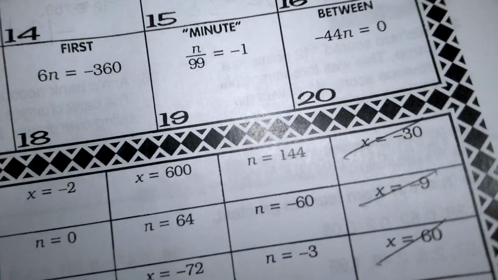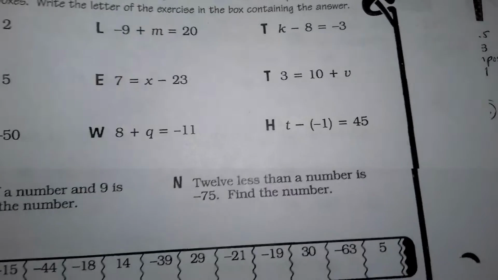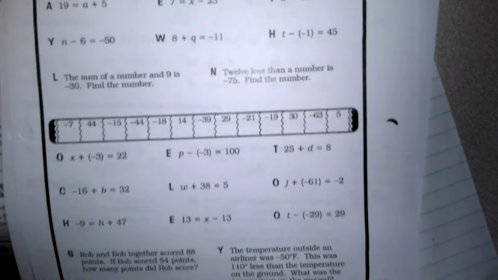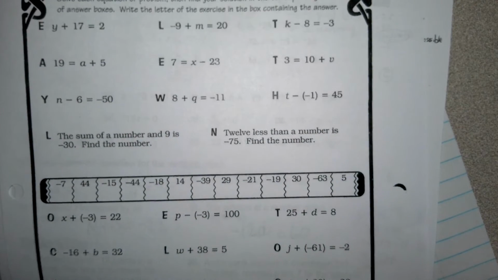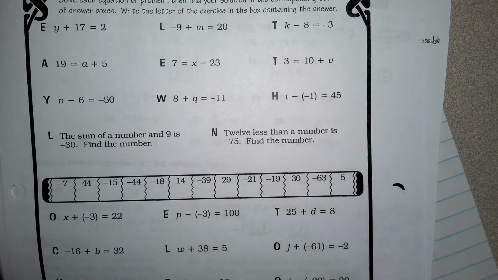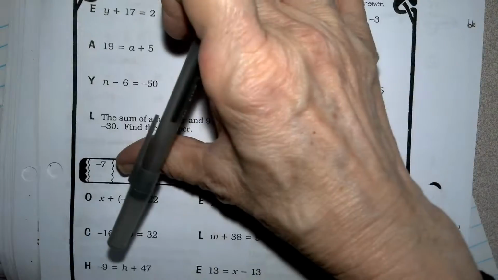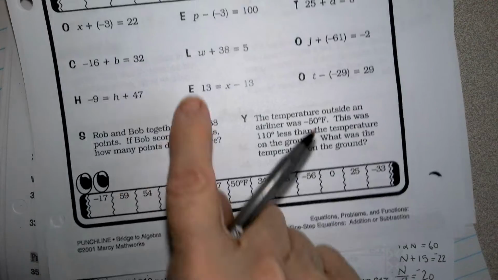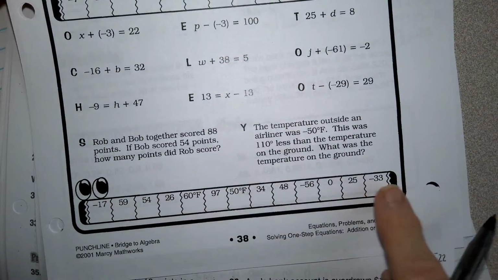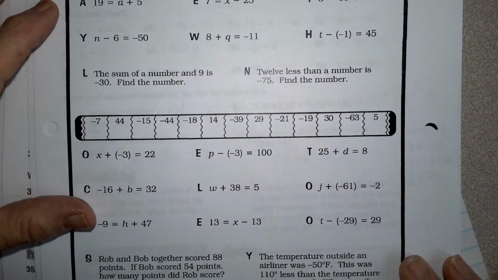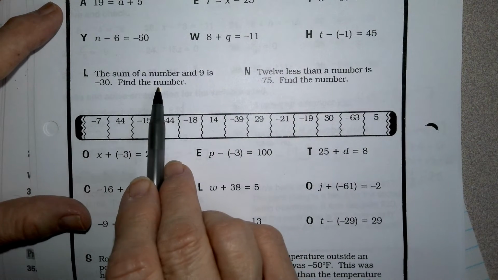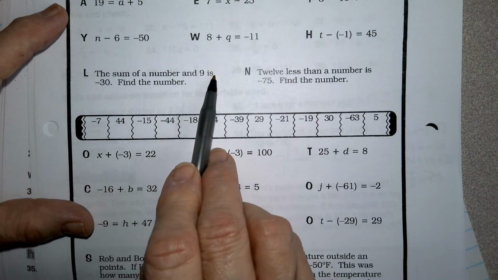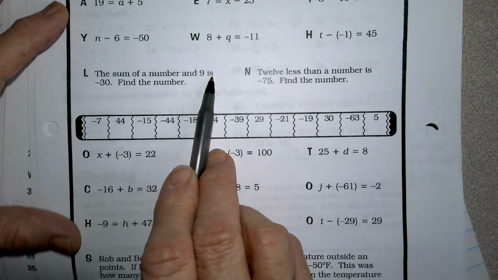Alrighty, then let's flip it to the other one. This one is actually easier because there's no multiplication or division. This is integers, and for all the answers up here, they're down here. For the answers here, they're down here. So I think I'll help you with this one. The sum of a number and 9 is equal to negative 30. How can you write that equation?